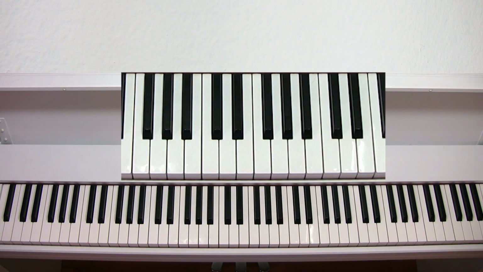Let's start on G again, this time going down in half steps. If we go down by a half step, we would play this note. Then this note, then down a half step again, we would play this note.